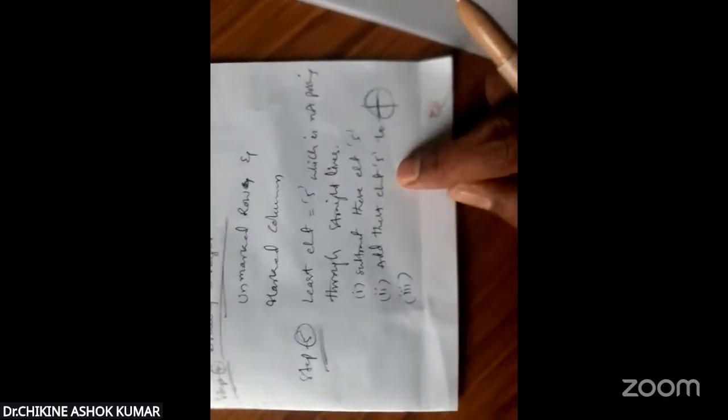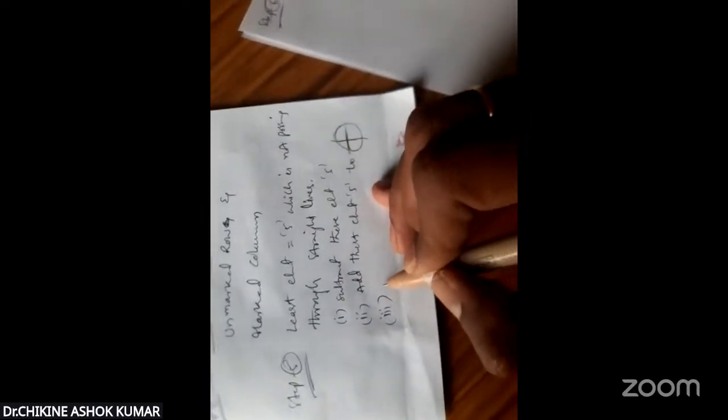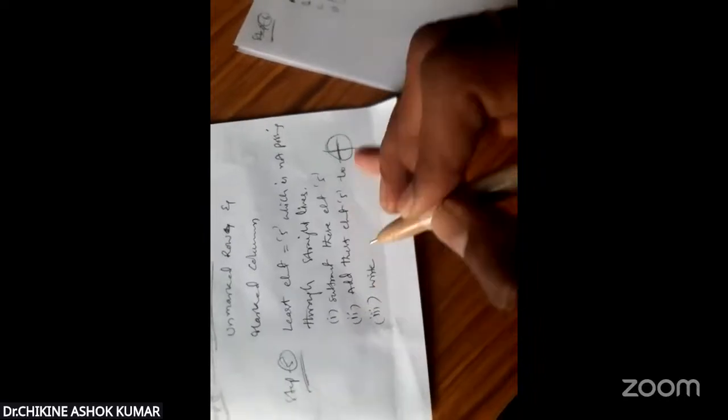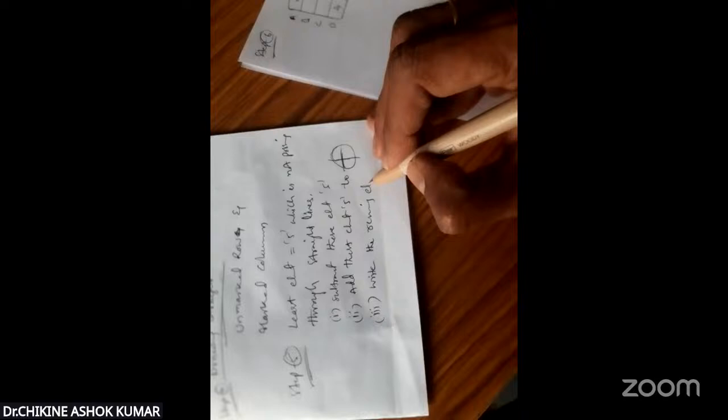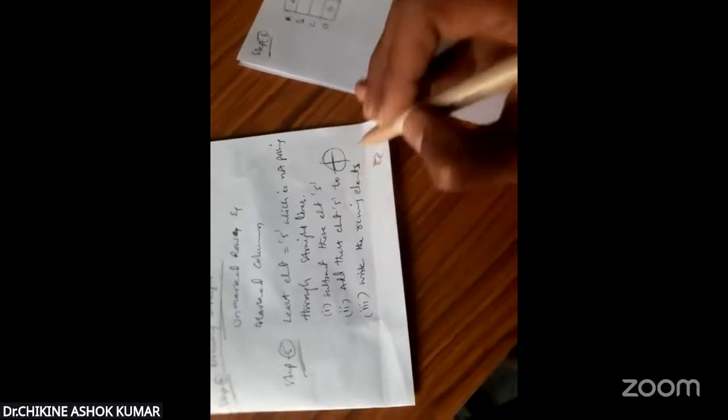Then I added 5 to the elements in the intersecting boxes. Next, write the remaining elements as they are.